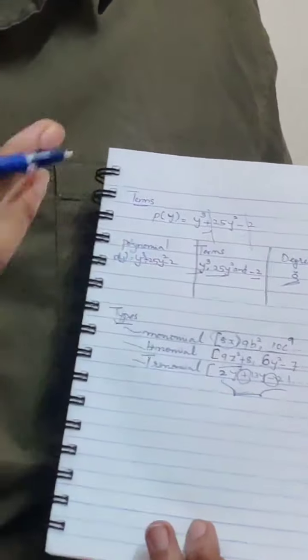So this is a brief intro of polynomials. With this, I conclude the demonstration on polynomials.